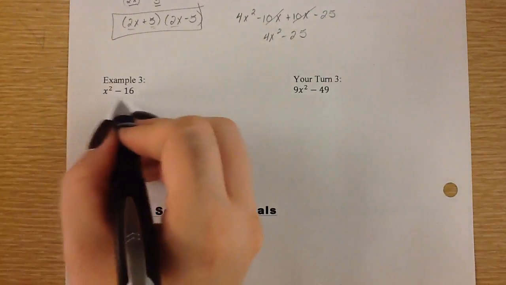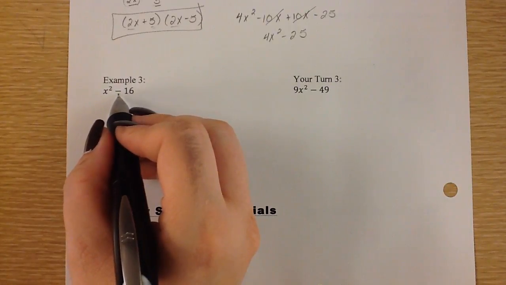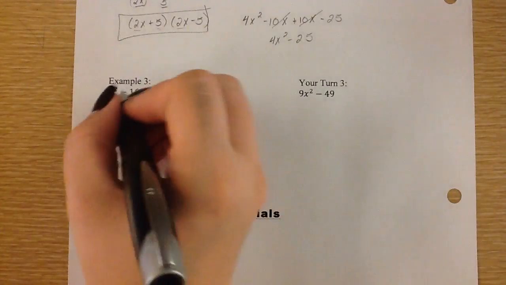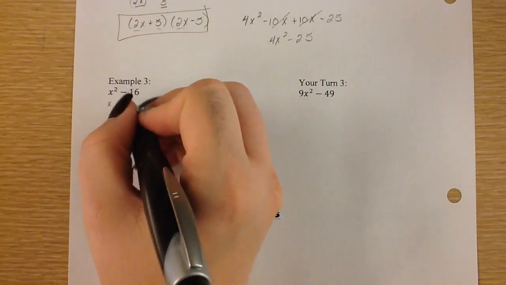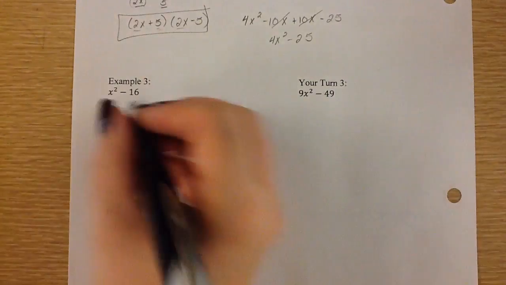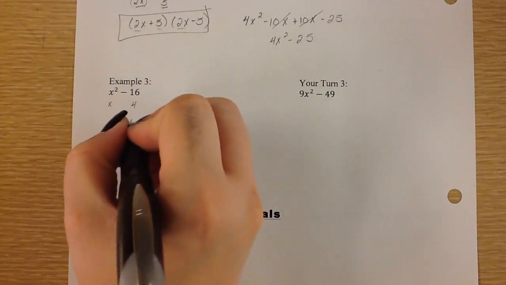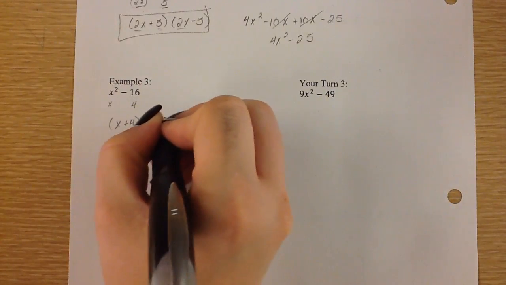Again, we're looking for a difference. Yay, that's good. And it's the difference of, are these squares? Well, this is the square of x. This is the square of 4. 4 squared is 16. So this is going to factor into x plus 4, x minus 4.